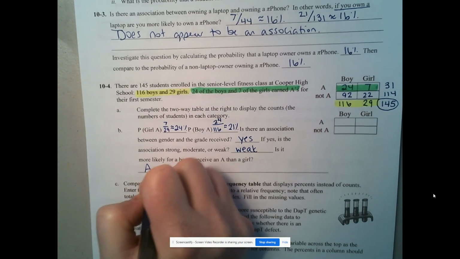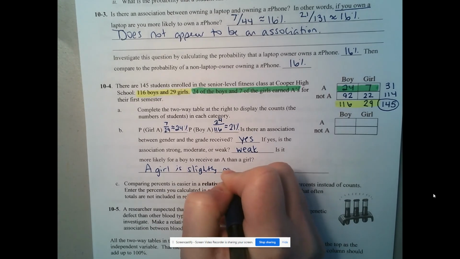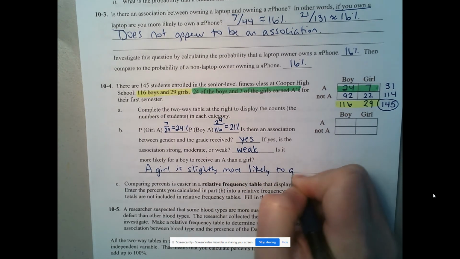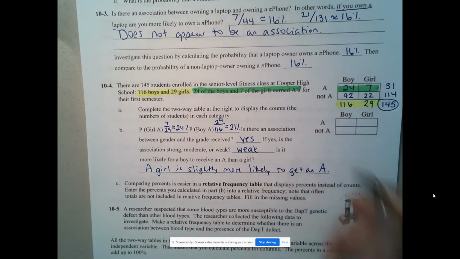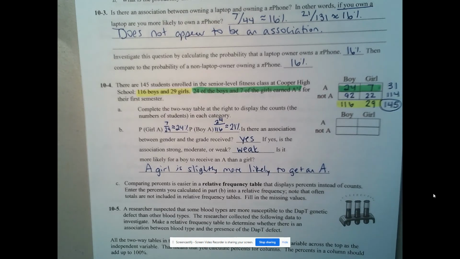A girl is slightly more likely to get an A. And also, with data this small, it's really, really hard to say whether or not it's a big enough set of data to be true across the board.